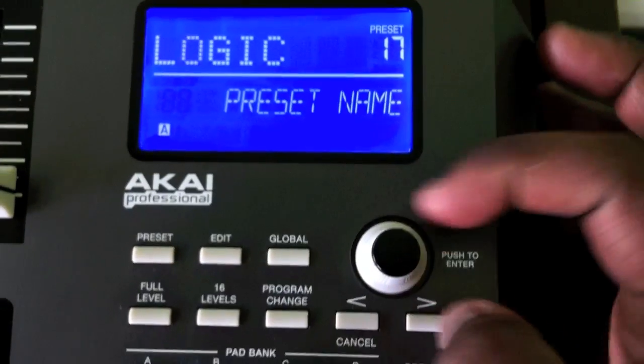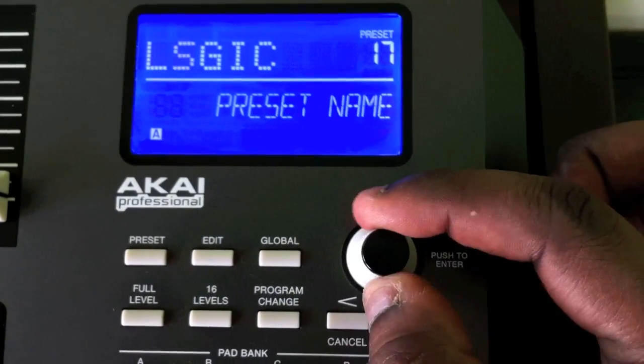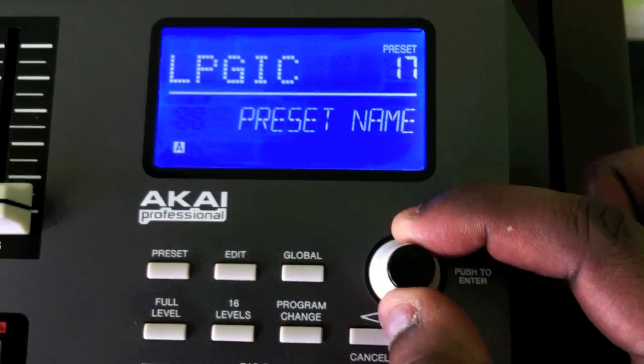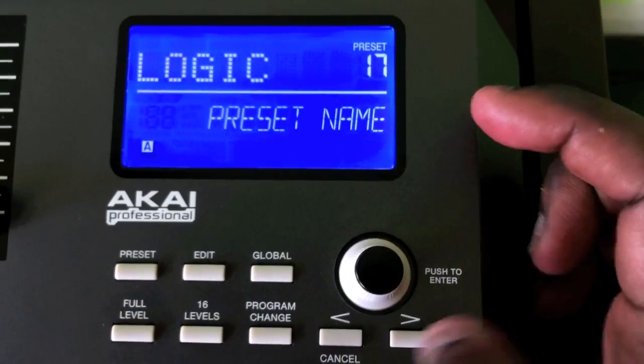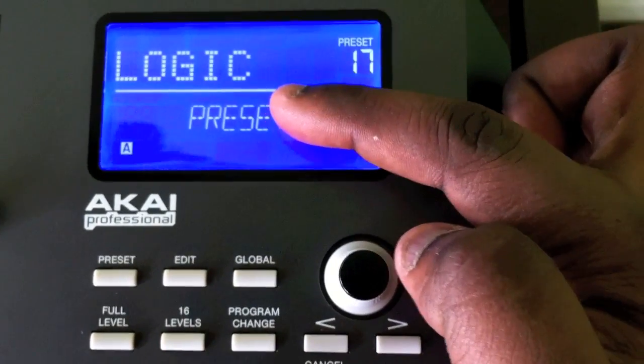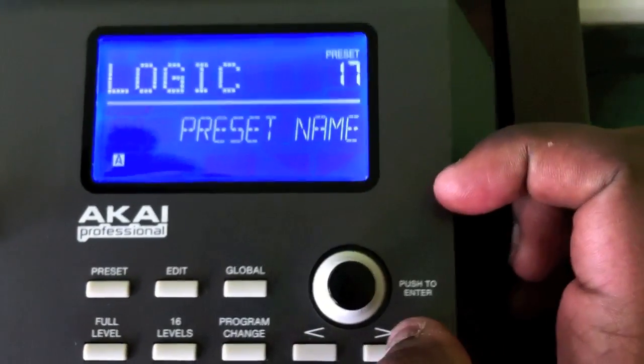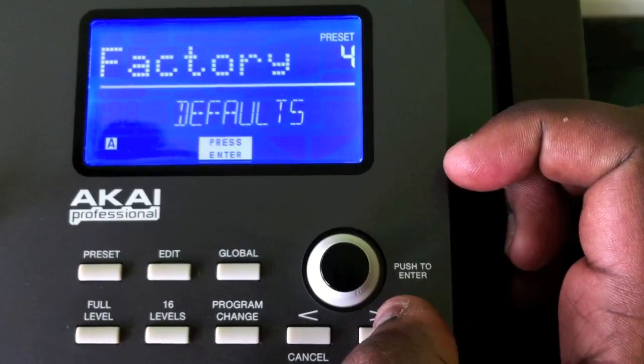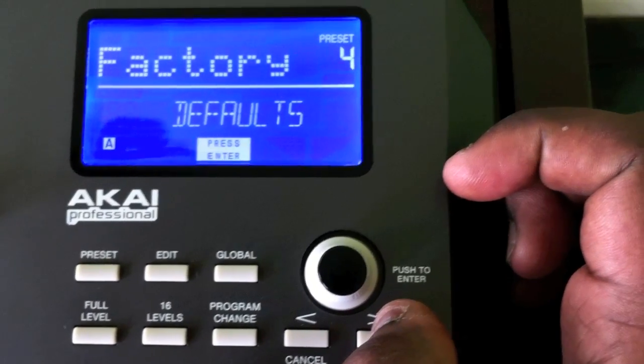You select a letter, turn the rotary knob, and you can adjust what letter you want or put a space in. The further you go, it goes through the 3 empty banks till you come to factory defaults.